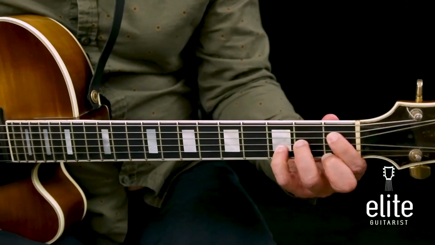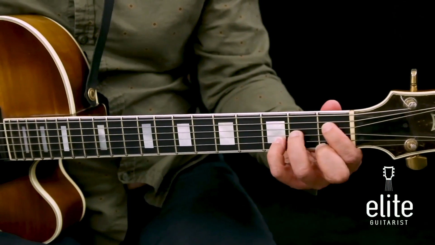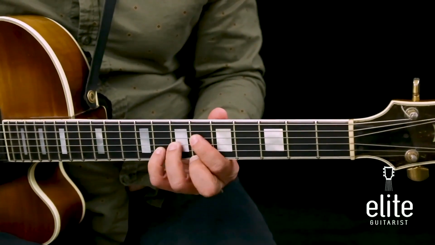So a typical jazz blues starts with a 1 chord, just like an R&B blues, and then goes to a 4 chord, and then back to that 1 chord. In bar 5, it goes back to the 4 chord, like we did before. Now here's where a jazz blues is a little different.